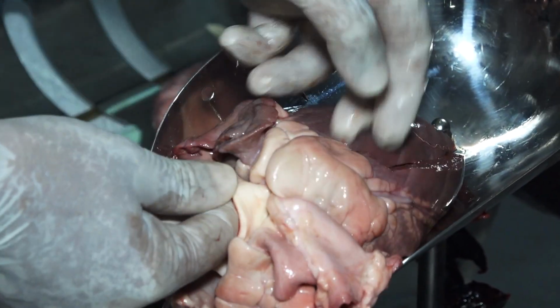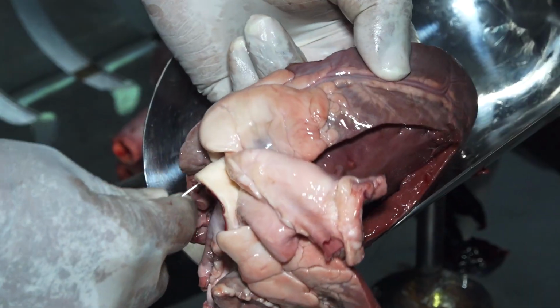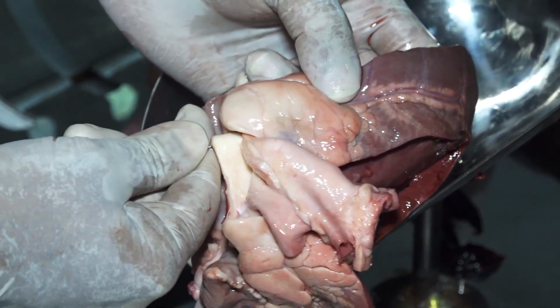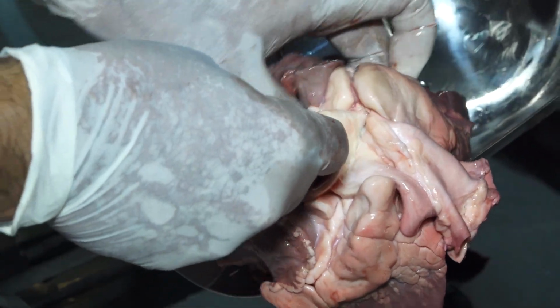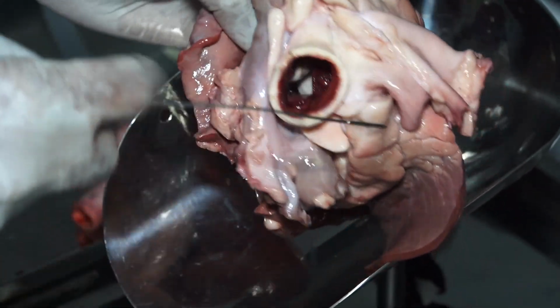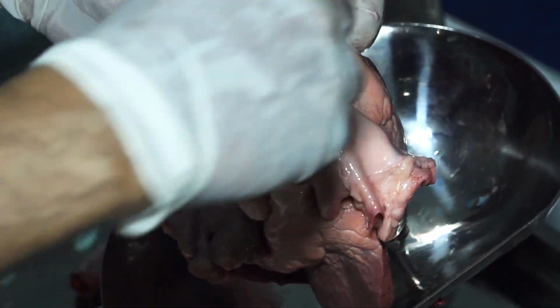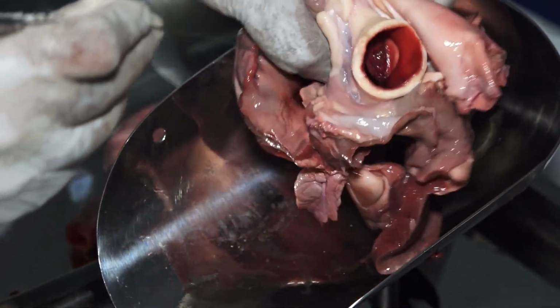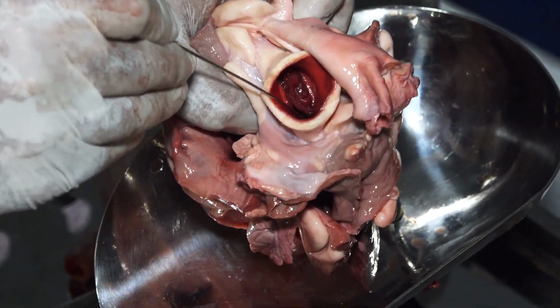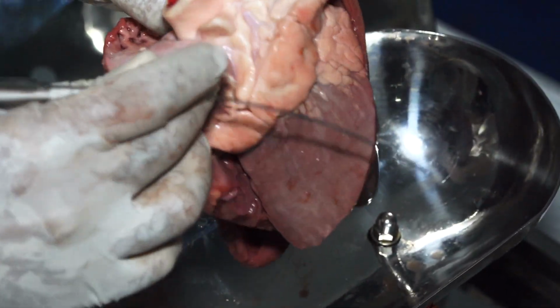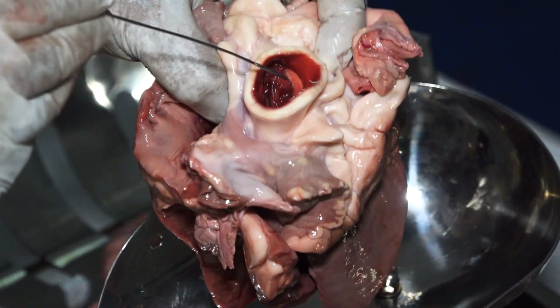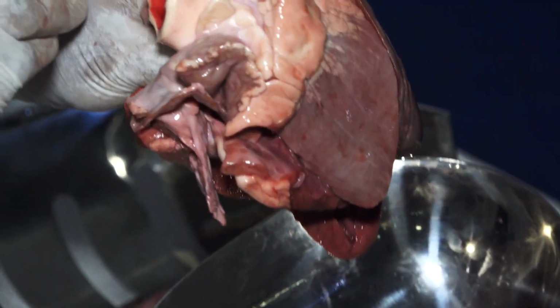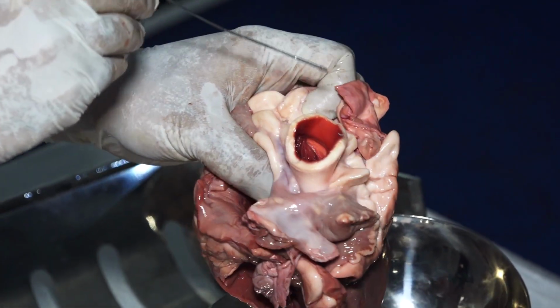You can see that. So that's from where the left coronary sinus arises, from the posterior, and from here will be the right coronary sinus. Here is the right coronary sinus.